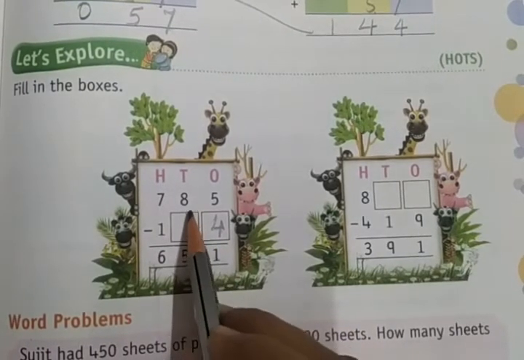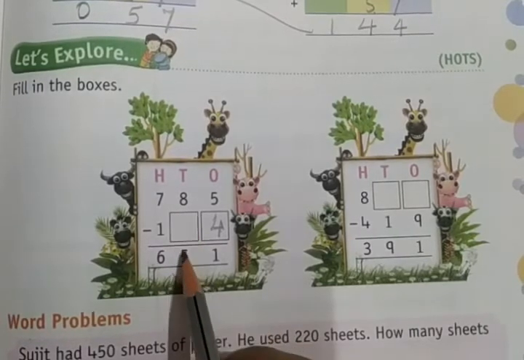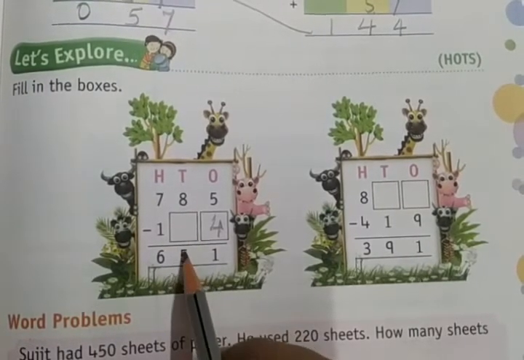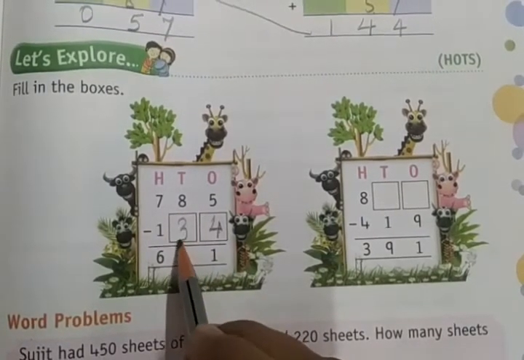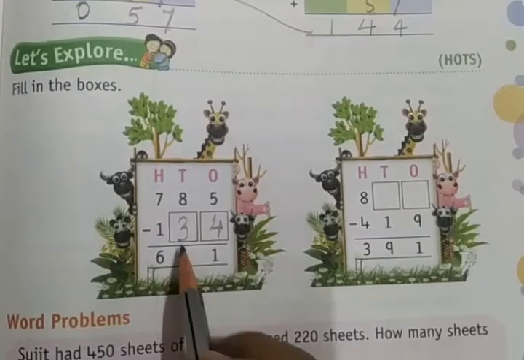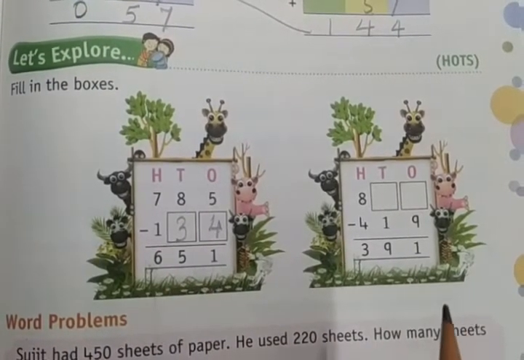Now, what number should be subtracted from 8 to get 5? 1 gives 7, 2 gives 6, 3 gives 5. OK, 8 minus 3 is equal to 5. It means 785 minus 134 is equal to 651.